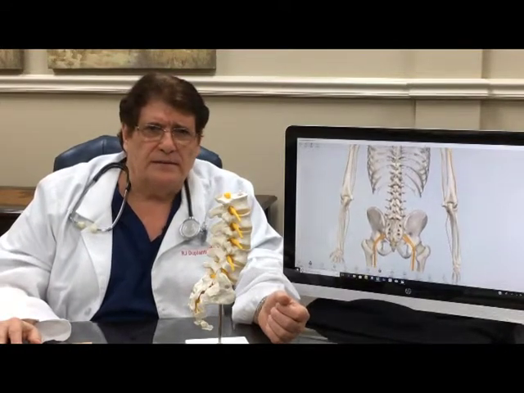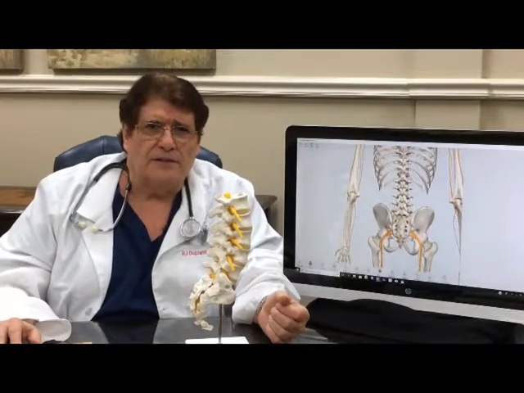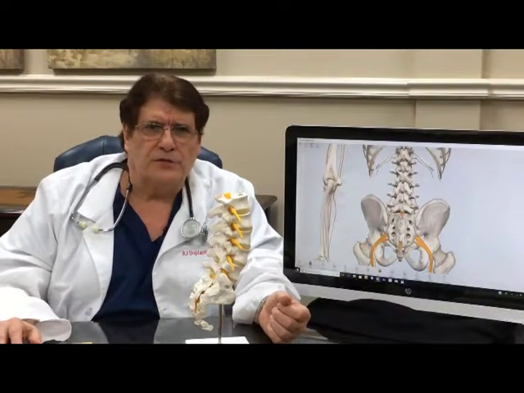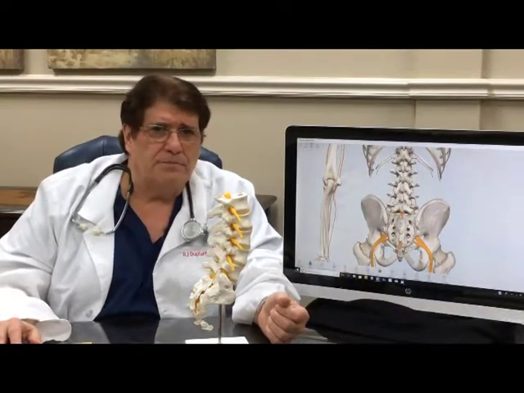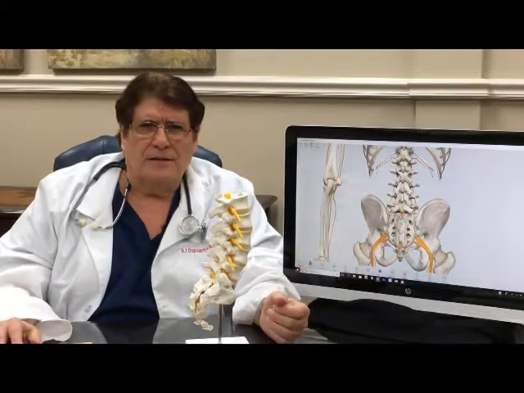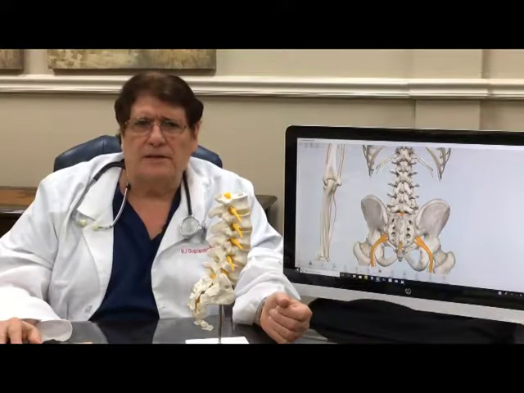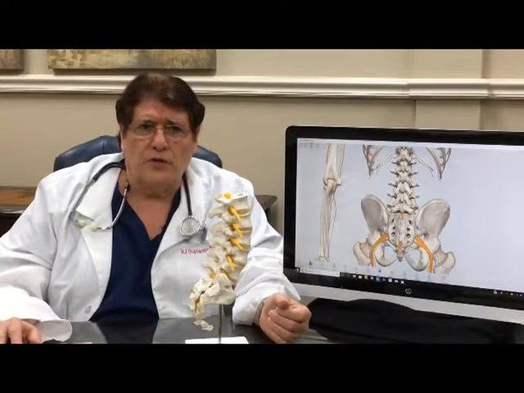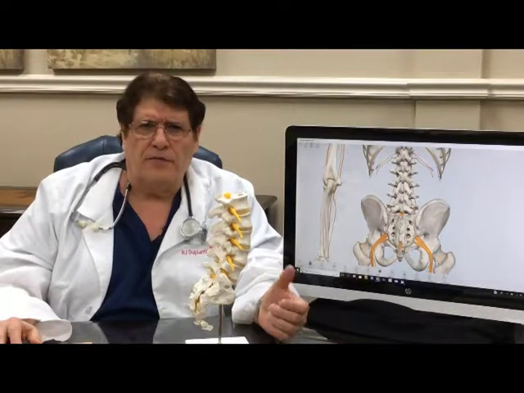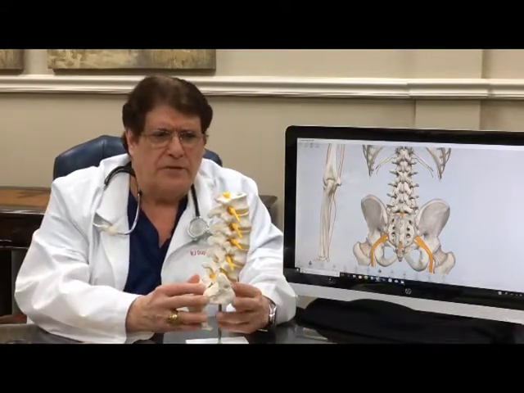Degenerative disc disease, which is a part of the aging process, is also known to cause weakness that can be a precursor to disc herniation, believe it or not. Lumbar spinal stenosis is a narrowing of one or more neural passages due to disc degeneration and or facet arthritis. Remember, we talked about the facets.